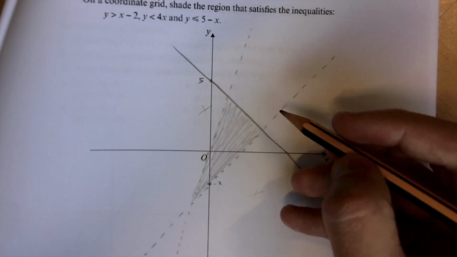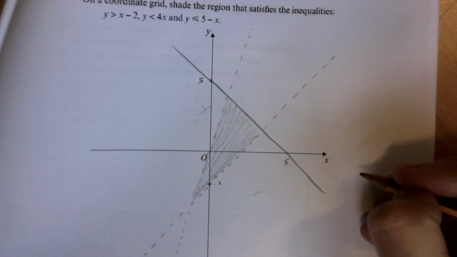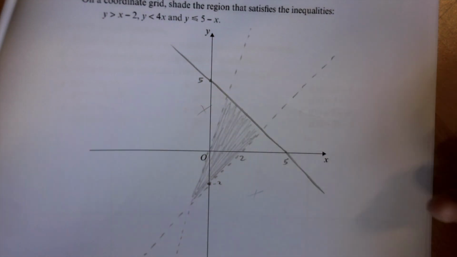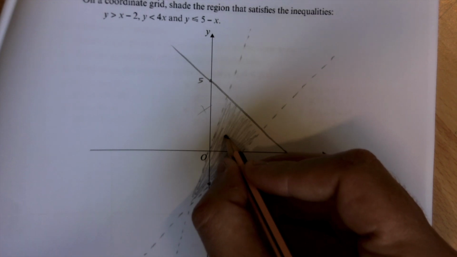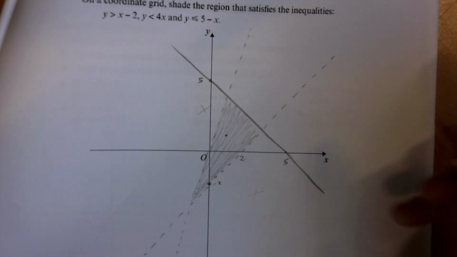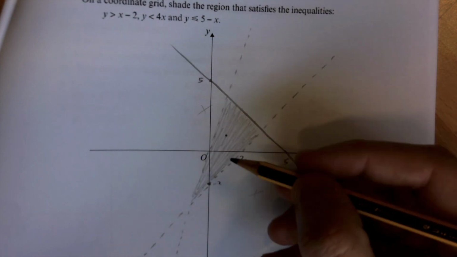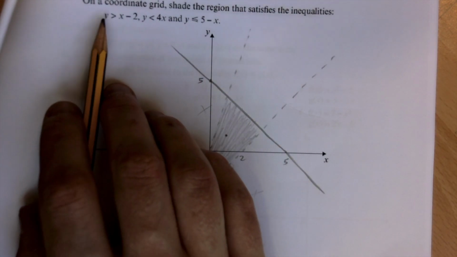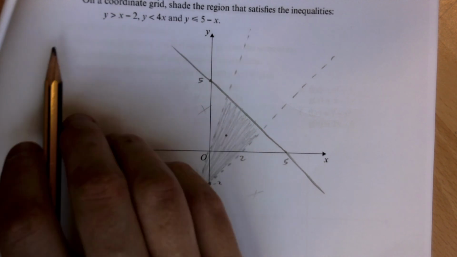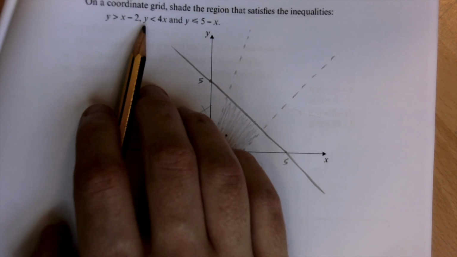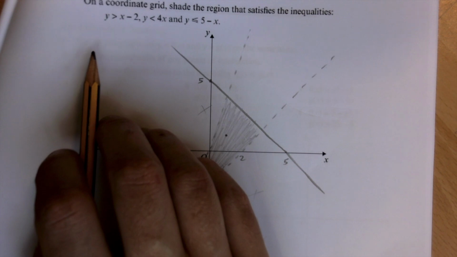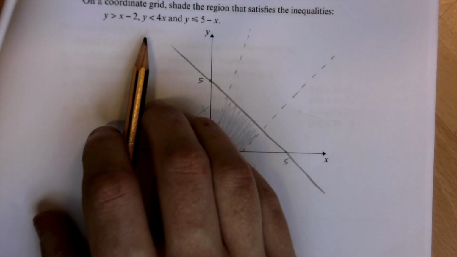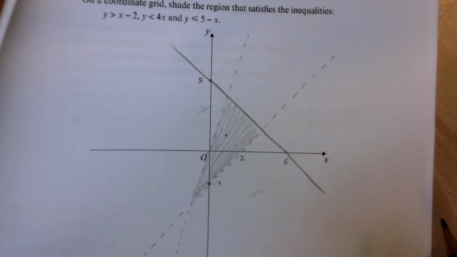If you've drawn a relatively good sketch, you can just choose, say, the point 1, 1, which you expect to be inside the region. You just check that 1, 1 against each of the inequalities. So is 1 more than 1 minus 2? Yes. Is 1 less than 4? Yes. And is 1 less than or equal to 5 minus 1? Yes. So this is the correct region.